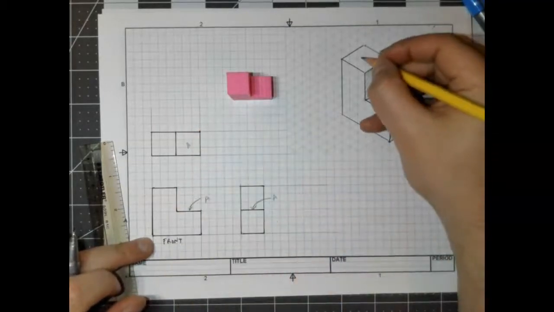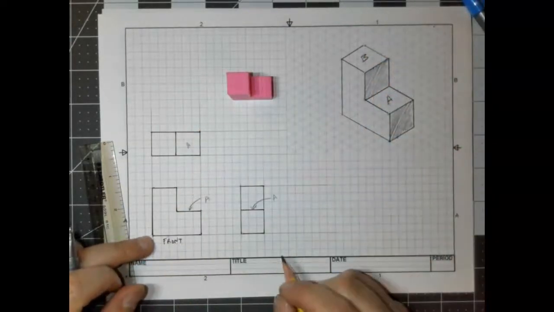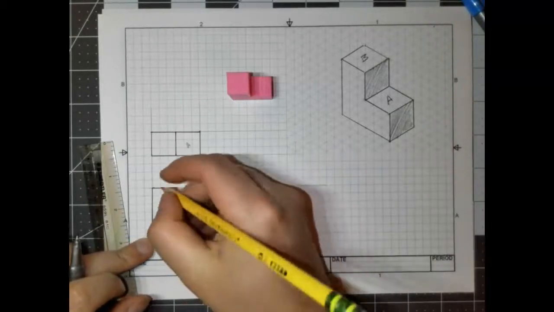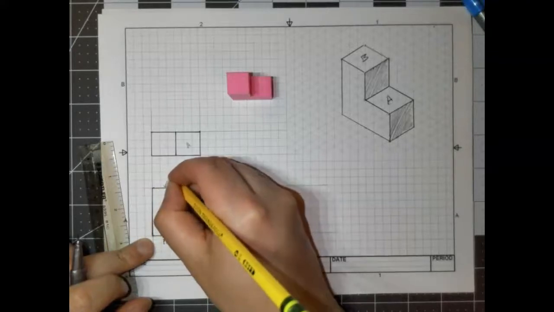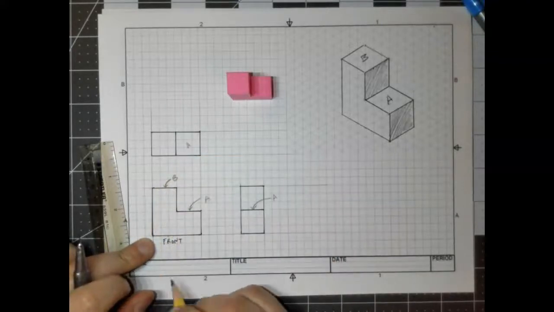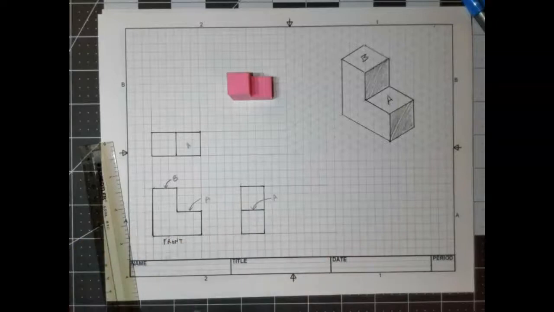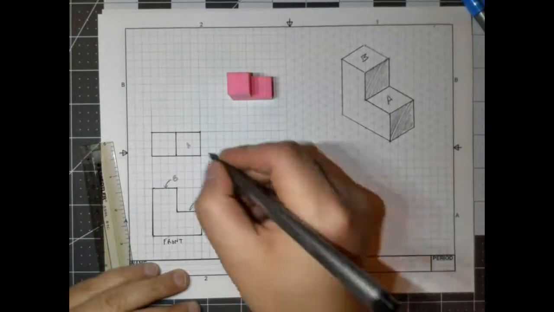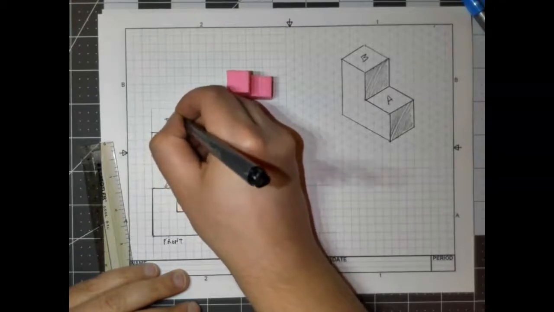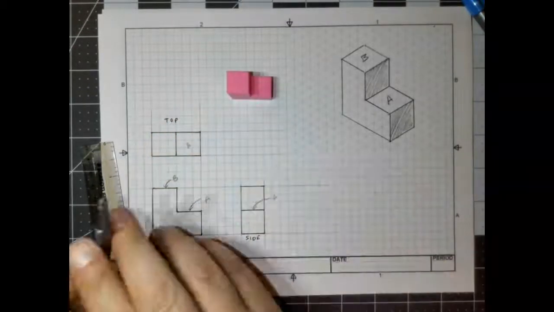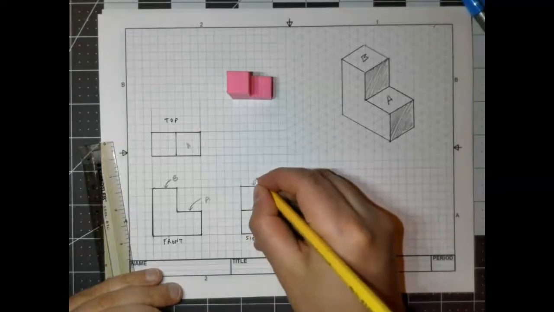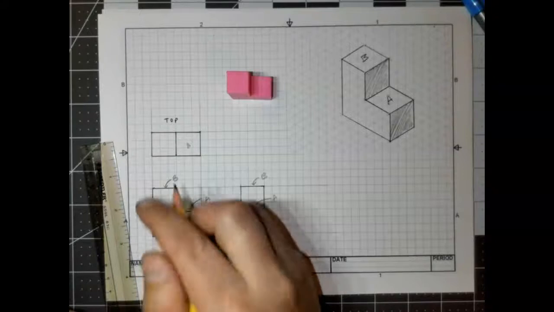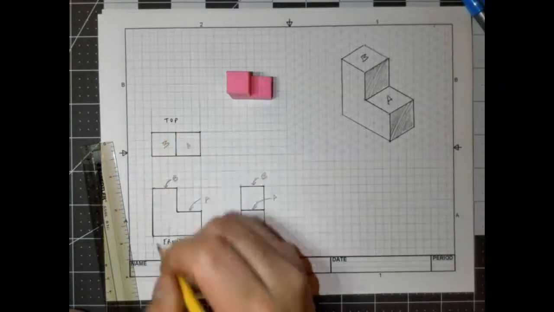If I were to label this surface B, where would B be on the front view? It would be here. B. Where would B be on the side view? Let's label this side view. And let's label this top. B would be here. Where's B on the top view? Here.